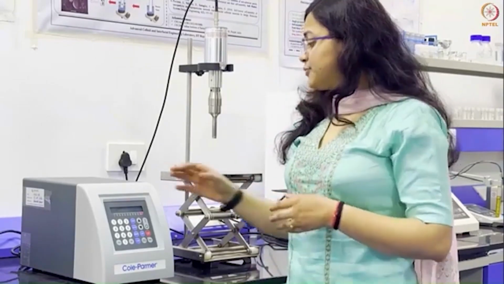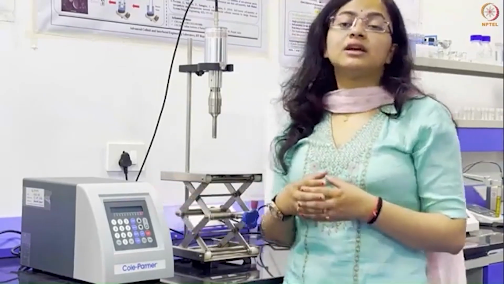Demonstration on probe sonicator. Ultrasonication, also known as sonication, is a high-frequency, powerful device that breaks large particles into smaller fragments and is also used to achieve uniformly shaped particles in a liquid sample. This probe sonicator has versatile applications in the field of chemistry, biology, material science, and food processing.